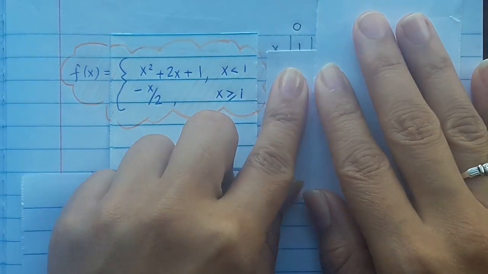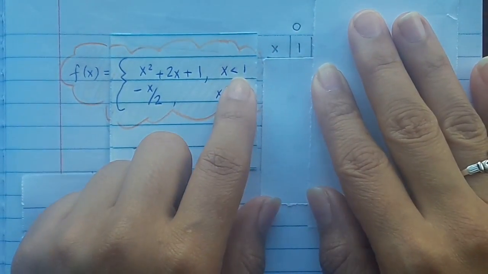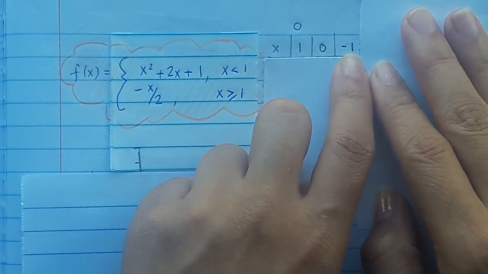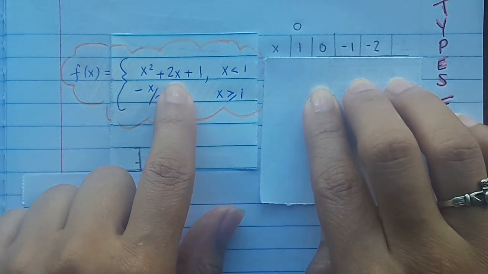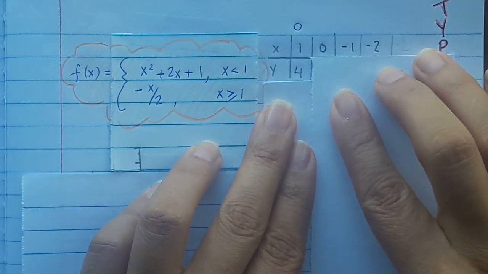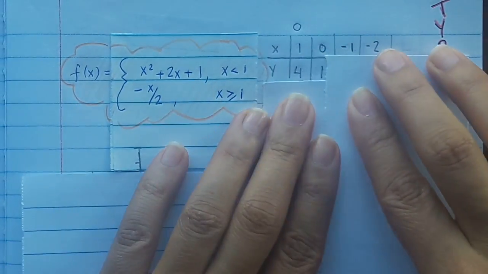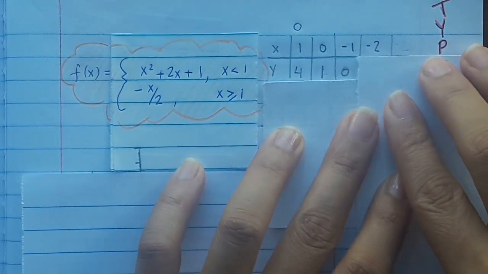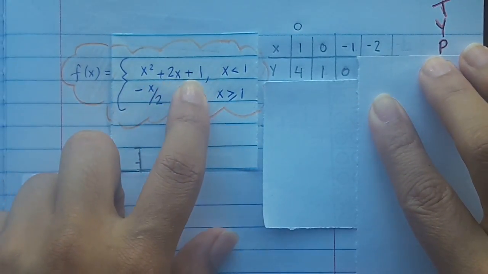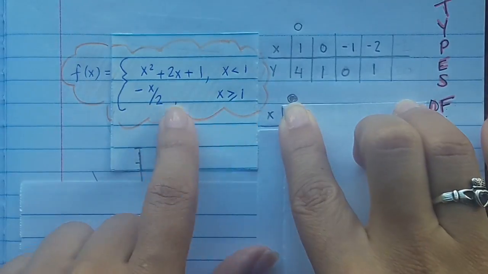So we can see the endpoint is 1. It's going to be an open circle because there's no equal next to it. And numbers less than 1 are 0, -1, and -2. So now let's plug those in. At 1, squared plus 2 is 3, plus 1 is 4. At 0, you just get 1. -1 squared is 1, minus 2 plus 1 is 0. And you plug in -2, you're going to get 1.